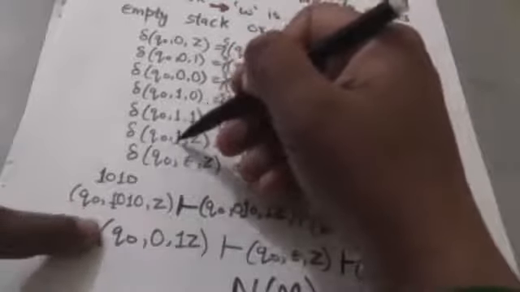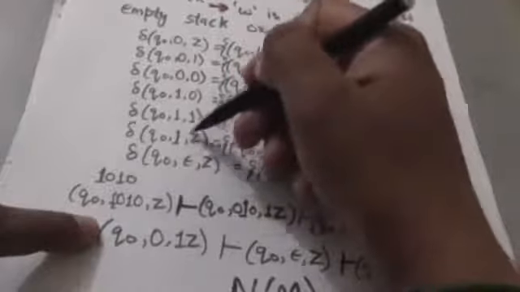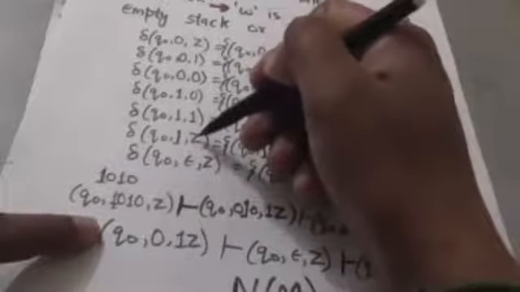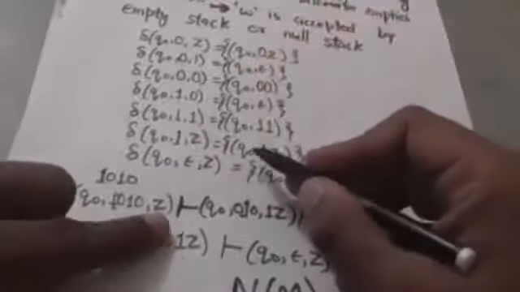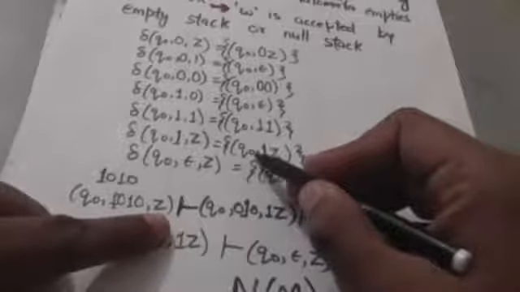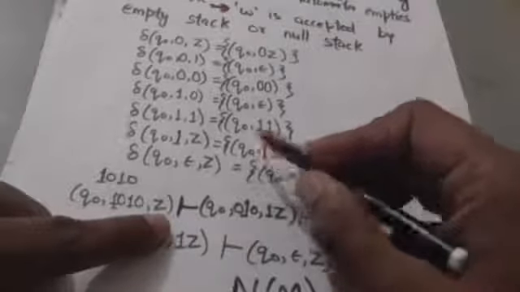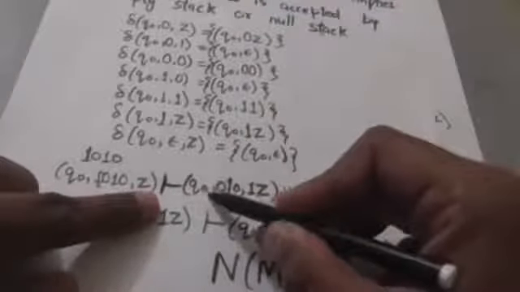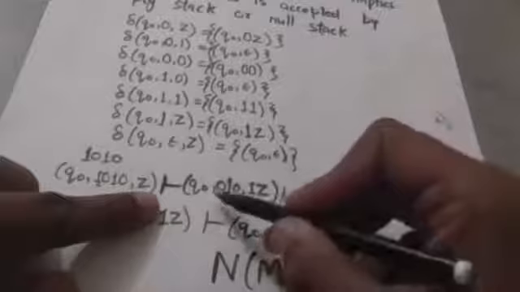See this transition. When the pushdown automata is in state Q0, reads 1, and the top element of the stack is Z, it remains in state Q0 and pushes 1 onto the stack. So it comes to this configuration.